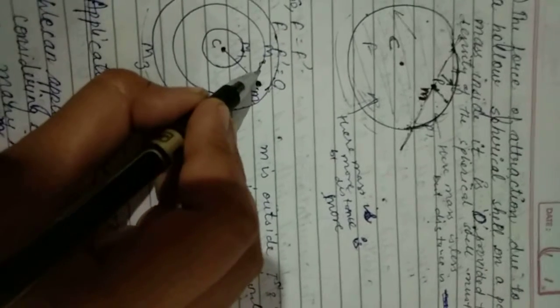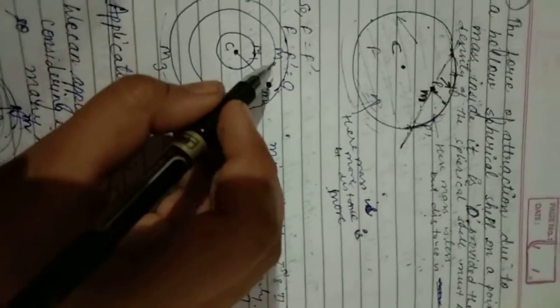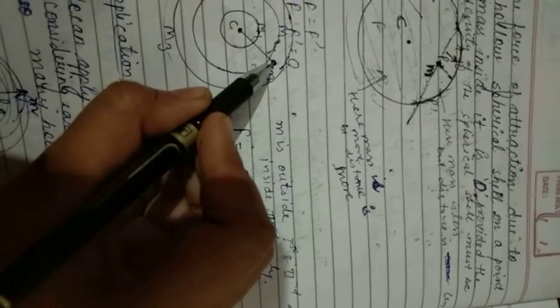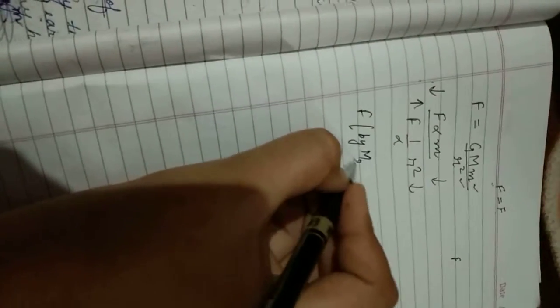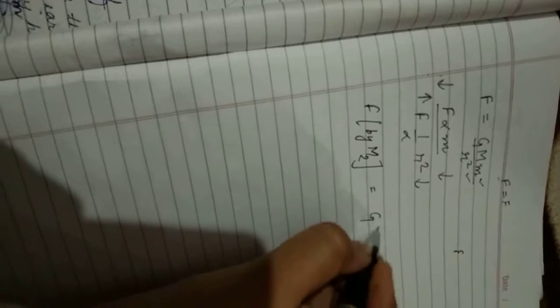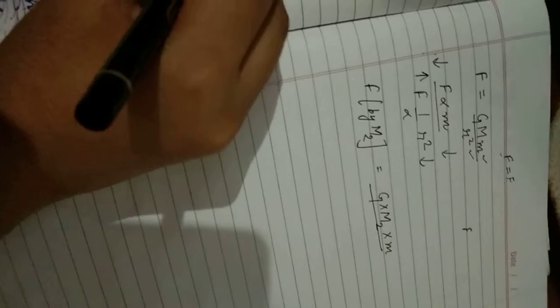So force applied by this shell on this point would be 0. So now we are left with two spherical shells. Now you can see that this point lies outside this shell as well as outside this shell. So by Newton's first shell theorem, that is for an object lying outside the spherical shells, we have F equal to, for this, force by m2 would be given by G into m2 into mass upon the distance. Let's consider it's r square.